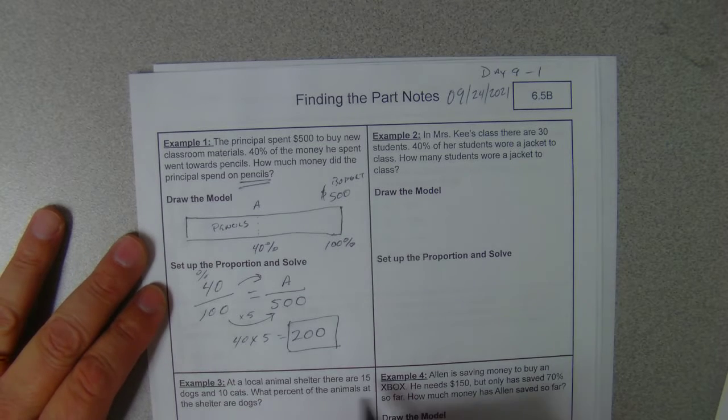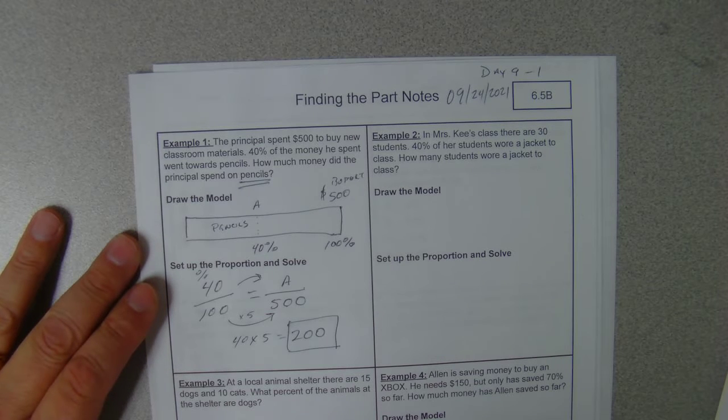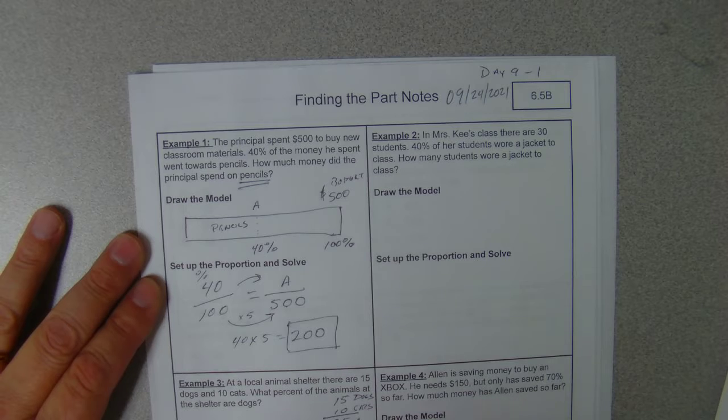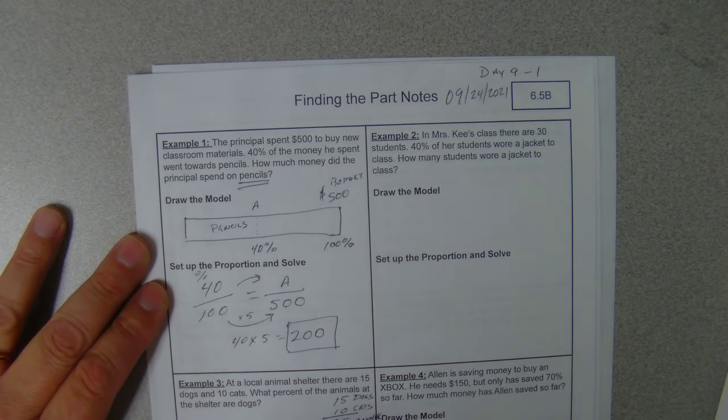First off, we have a local animal shelter. There are 15 dogs and 10 cats. So you have to have the total number of animals. You have to add 15 and 10, and you get 25 animals, because 15 is dogs and 10 is cats. So what are we going to do with this model?